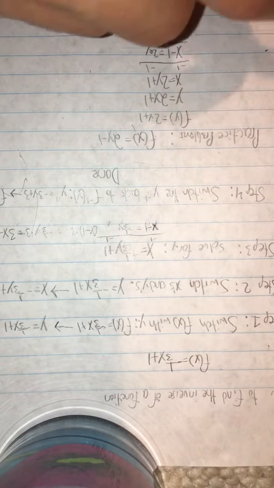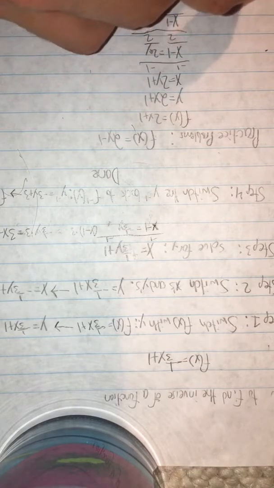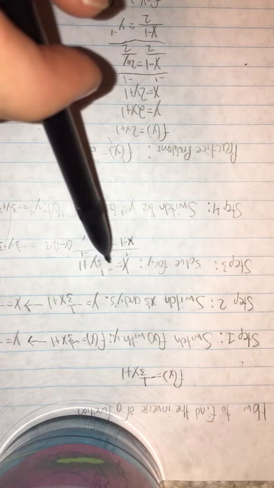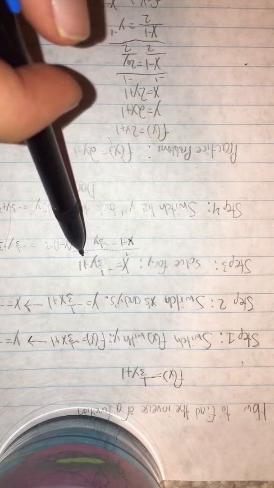Step 2 is to switch your x's and y's. So y equals negative 1/3 x plus 1 will go to x equals negative 1/3 y plus 1. Then your step 3 will be just to solve for y. So x equals negative 1/3 times y plus 1.